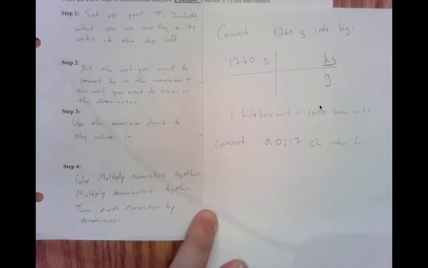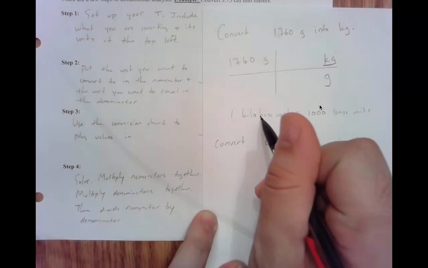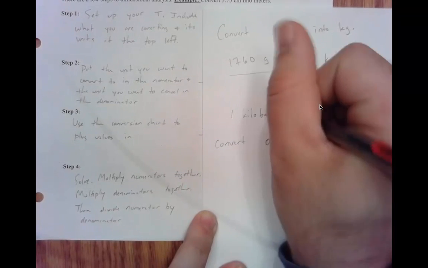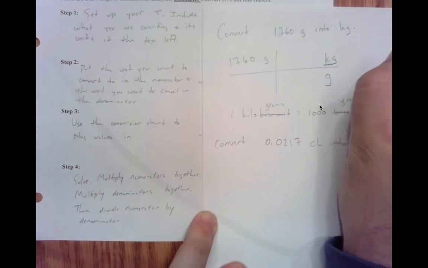So now the next step, remember, we can plug in any base unit where it says base unit. In this problem, our base unit was grams, so we write grams. Same thing on the other side where it says base unit, we write grams.